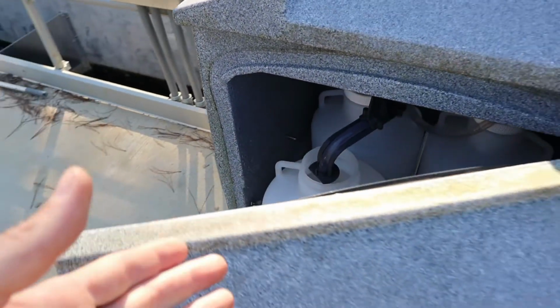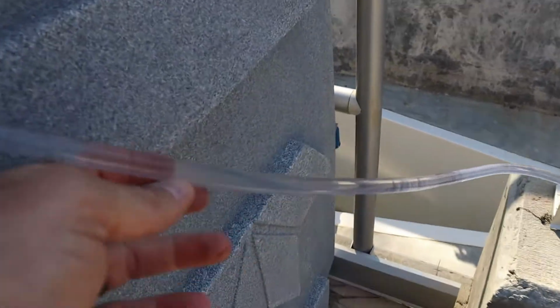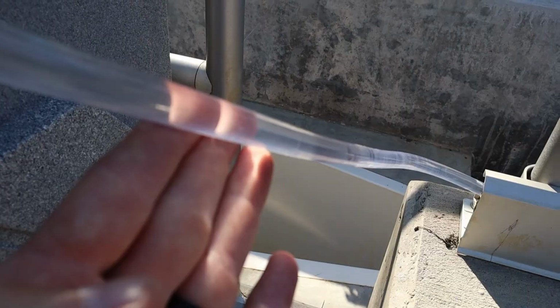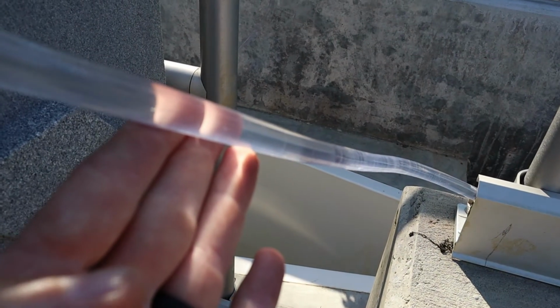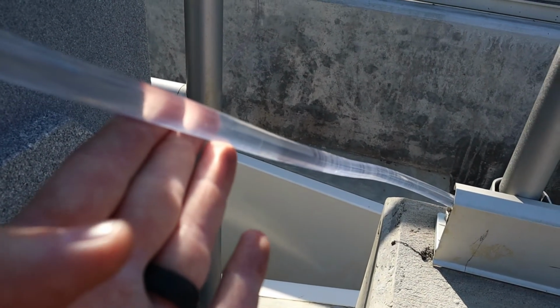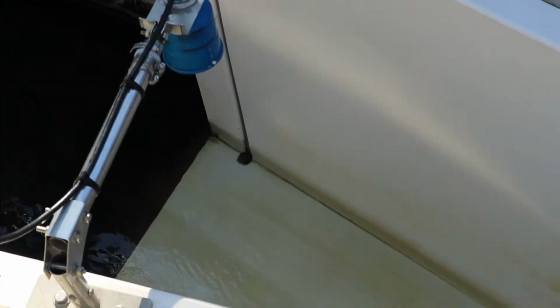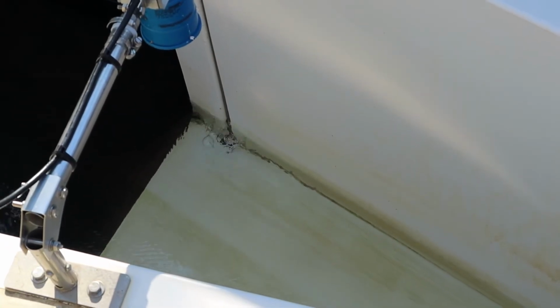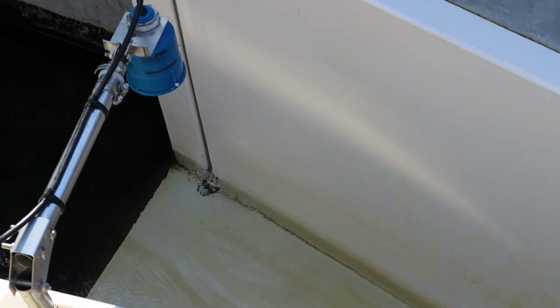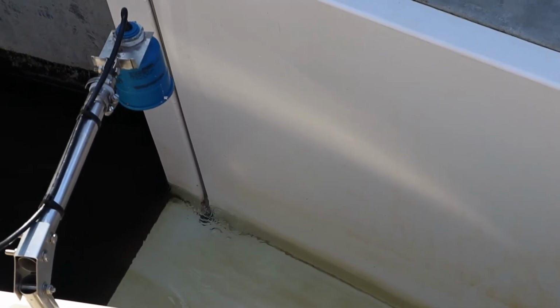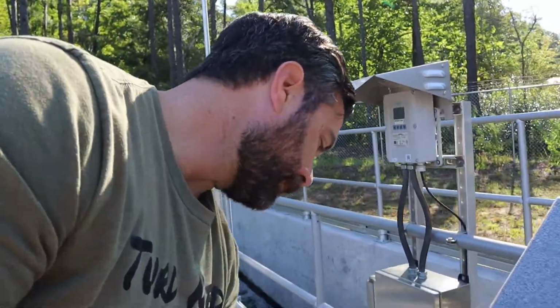So as it pulls the sample, this line's full of water. Now it'll purge it back out. Let's watch that happen. Give it a second. Now it's going to purge the water back out. So it's going to push it all back out, and you know it's doing its job because you're going to see it bubbling again when it gets back in there. So there it goes, pushing the sample that was left in the tubing back out and into the water. Well, that's what we wanted to see right there.